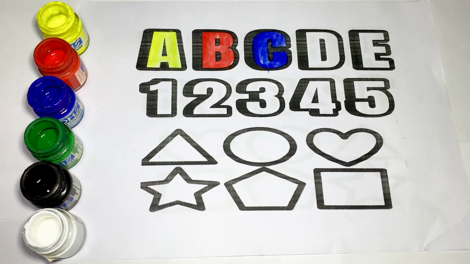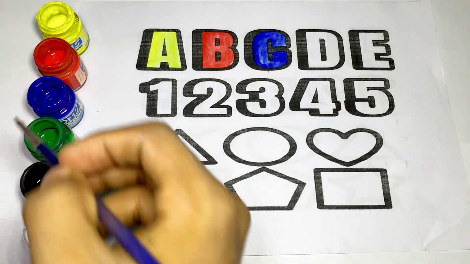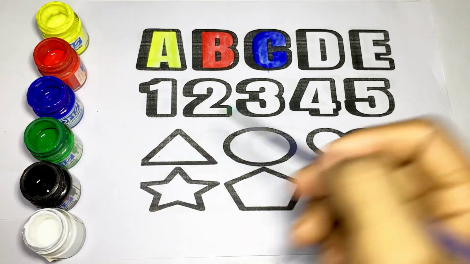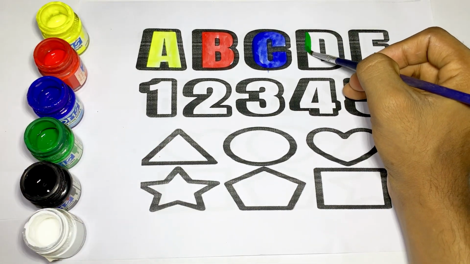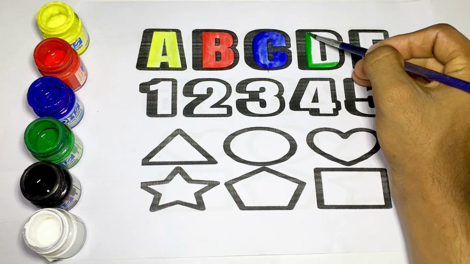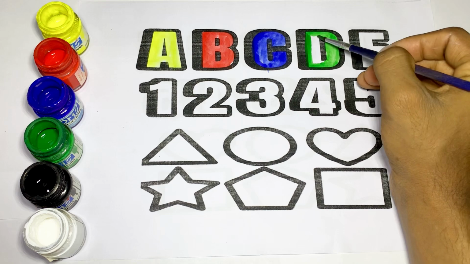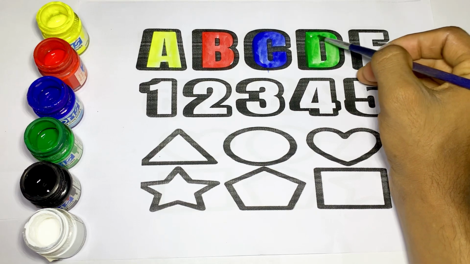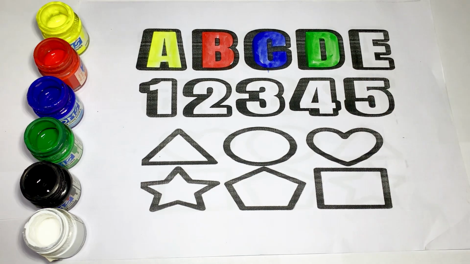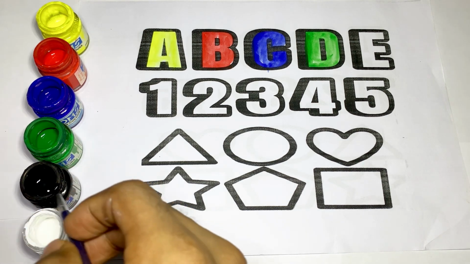Kids, now D. D for dog, D for doll. The alphabets of D, and use green color. Kids, now E. E for egg, E for elephant. The alphabets of E, and use black color.